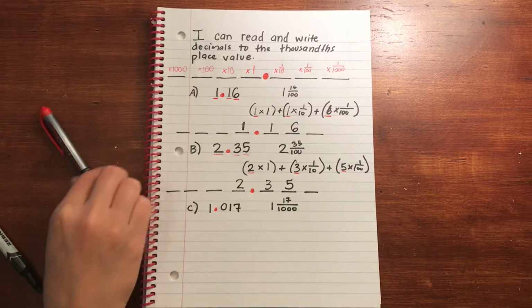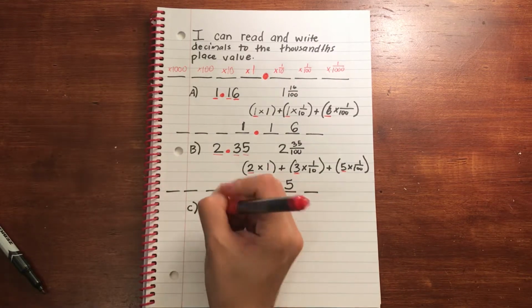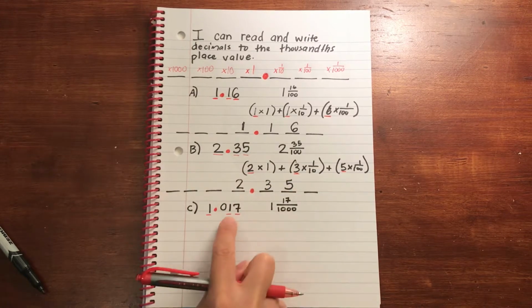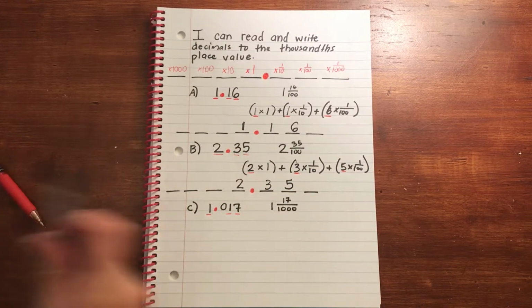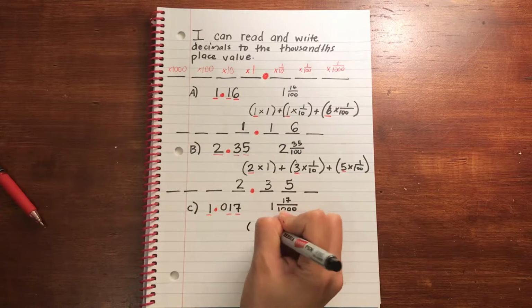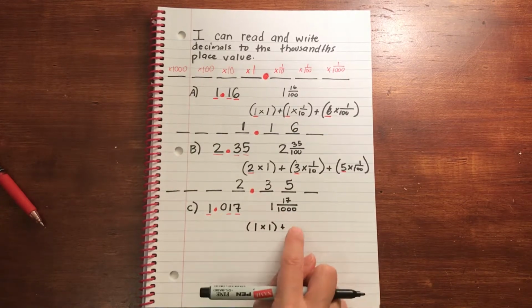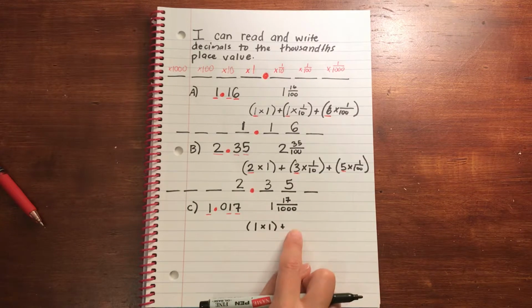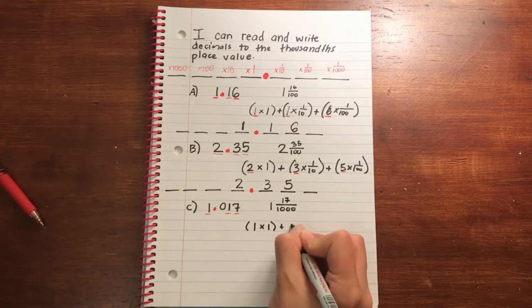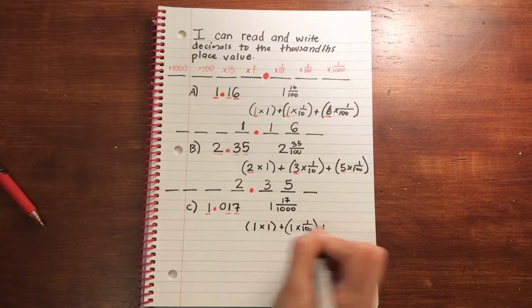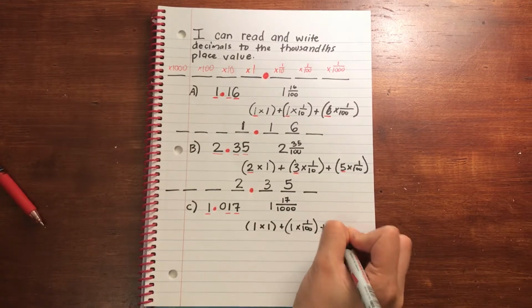Again, you want to break it apart, but make sure you don't count the zeros. You can use it, but that'd be kind of silly. So 1, 2, 3 is all you have to break it up into. So we have ones plus, there's nothing in the tenths, so you could write 0 times 1/10. That's silly, it would just be 0. Just skip over to the next place value, which is hundredths. 1 times 100th. Plus the 7 is in the thousandths place value. 7 times 1,000th.